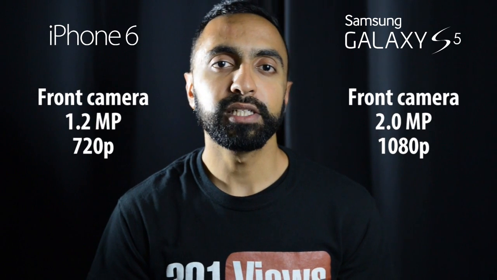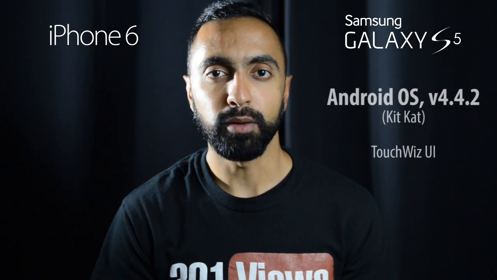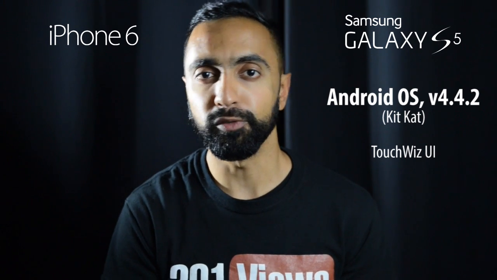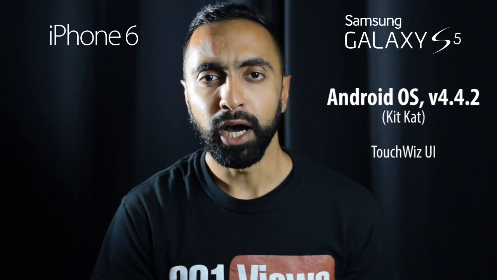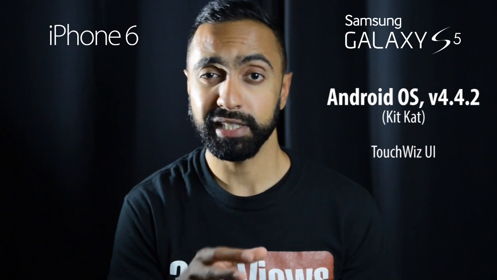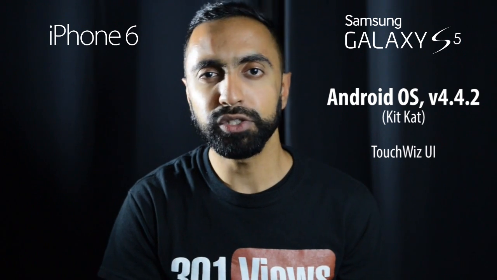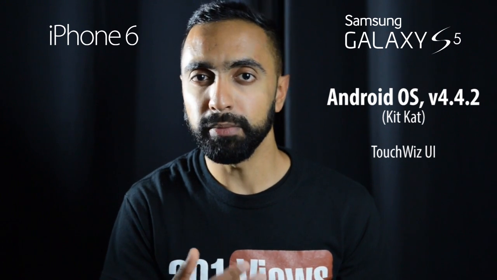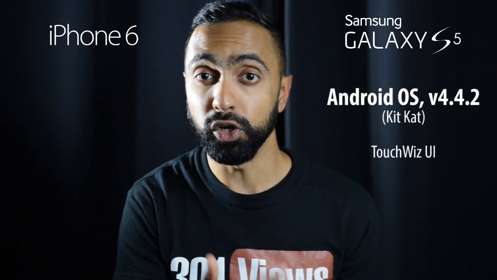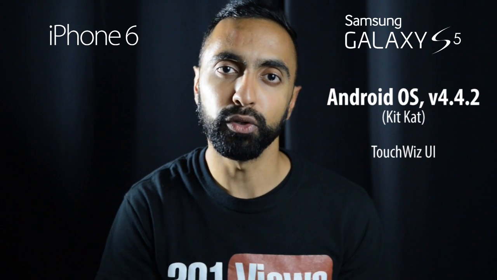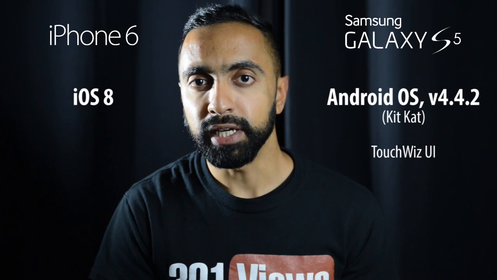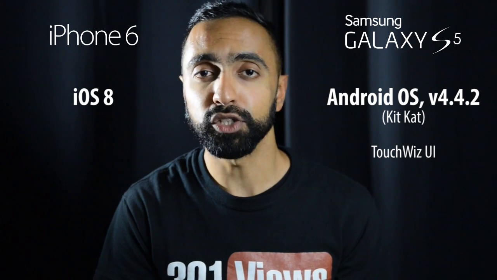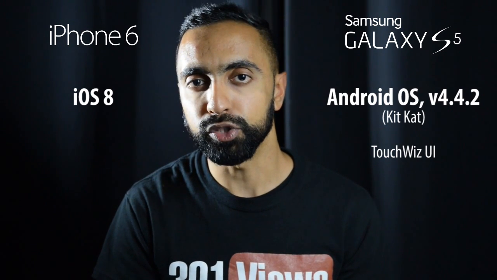Now, looking at the operating systems, the Samsung Galaxy S5 comes with Android KitKat, so it's 4.4.2 with an update to 4.4.4 coming soon. This has the TouchWiz skin on top, so that's Samsung's TouchWiz skin. It has a lot of features such as multi-window, so it does have some nice features on here, but you aren't going to be getting updates directly from Google. You're going to have to wait for Samsung to put those through. The iPhone 6 comes with iOS 8 out of the box, so you are going to be getting the latest version of iOS, and the updates are going to be coming through straight away as well.